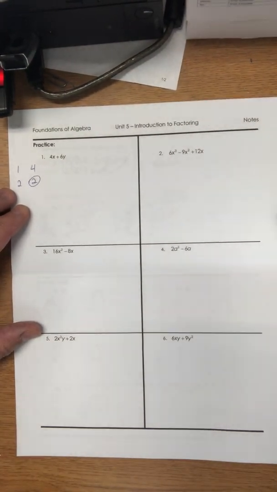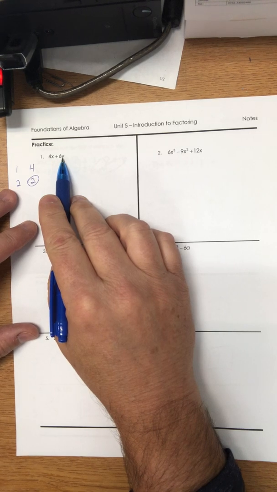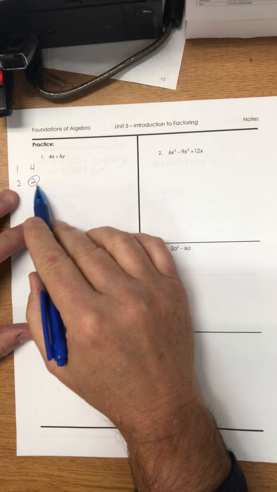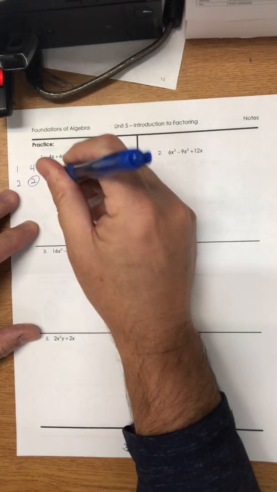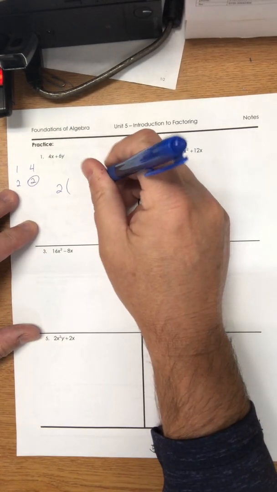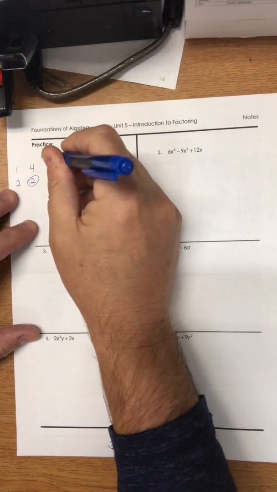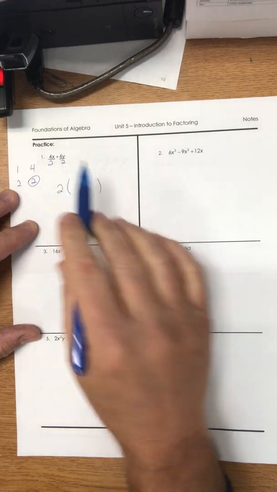Now let's look at our letters. Well, one has an x and one has a y, so they don't have a letter part of the GCF. So whatever the GCF is, in this case it's 2, we're going to put it on the outside of the parentheses. And we know we're going to have parentheses. All right, so now we're going to divide both terms by 2, because that is my GCF. We're going to divide by the GCF.